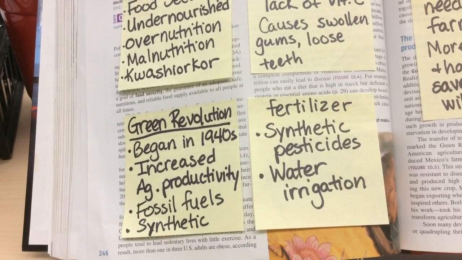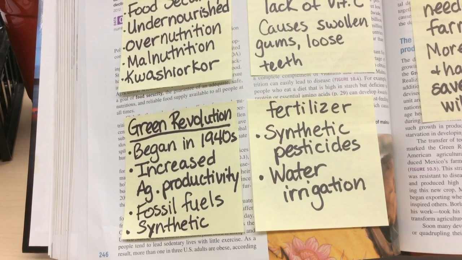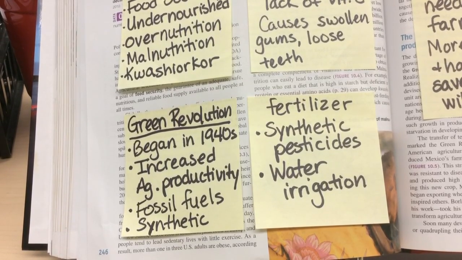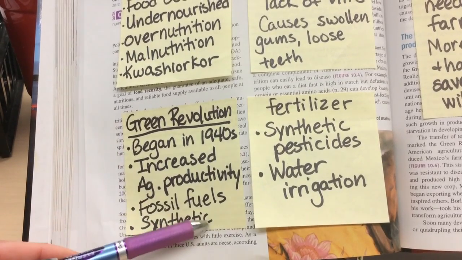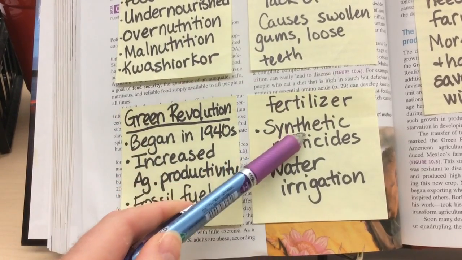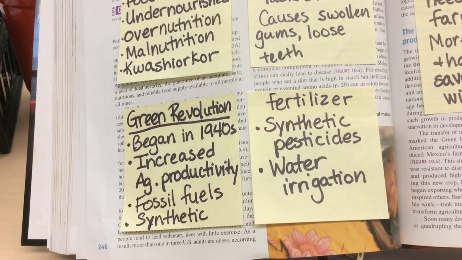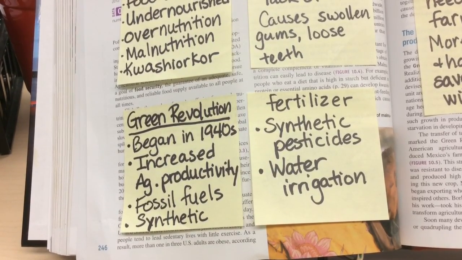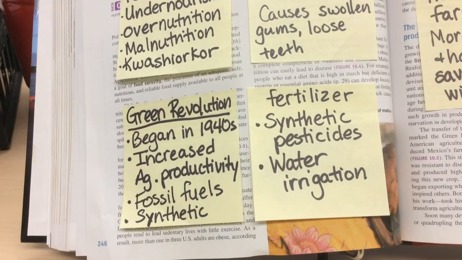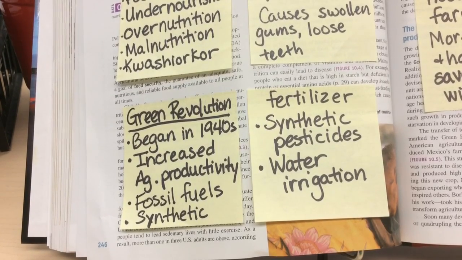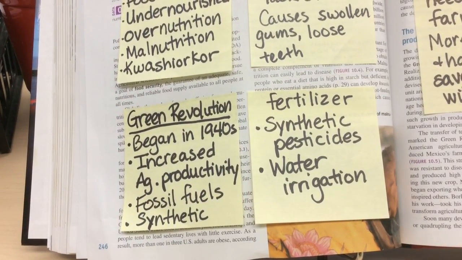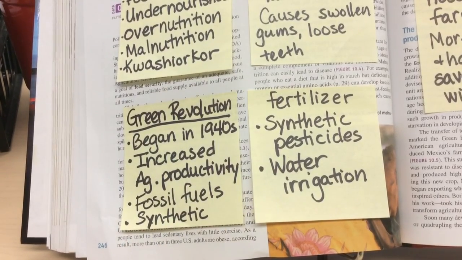So after World War II, we began to dramatically increase our agricultural productivity through fossil fuel use, through synthetic fertilizers. If you remember back, we learned about the Haber-Bosch process for creating synthetic nitrogen. We also learned how to create pesticides synthetically through, actually a lot of it's out of petroleum oil and other chemicals. And then we also learned about water irrigation, how to pump water out of the ground and sprinkle your crops. If we had known how to do this, we would not have ever had a Dust Bowl back in the 1930s, but we didn't know how to do this. The technology wasn't there at the time.